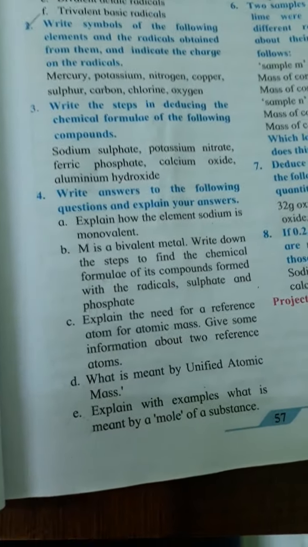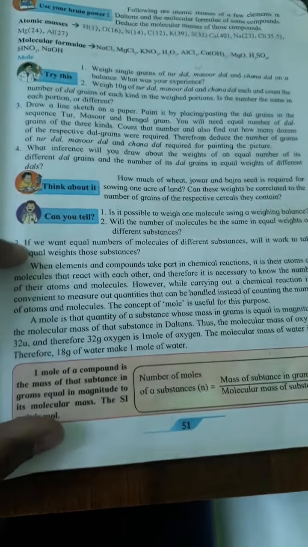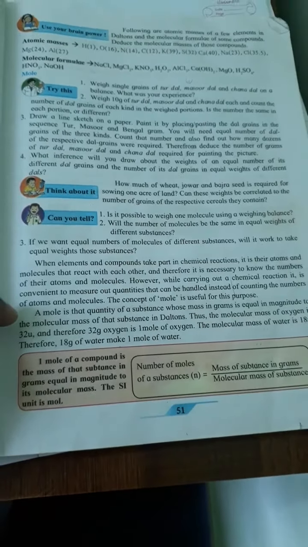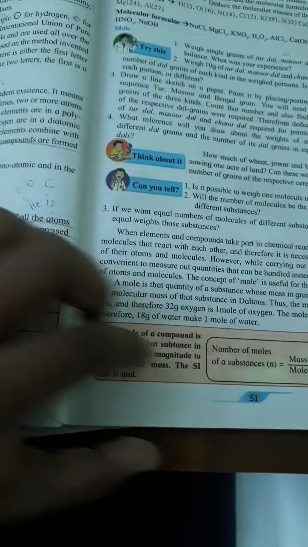Now next question is: explain with examples what is meant by a mole of a substance. So this is also a very simple question and this answer is there on your page number 51. You can say the last paragraph and this box. You read the whole last two paragraphs and this box, then you will get the answer. So this is nothing but the answer of question number 4, the last one.